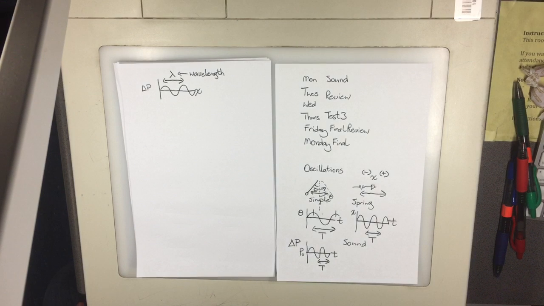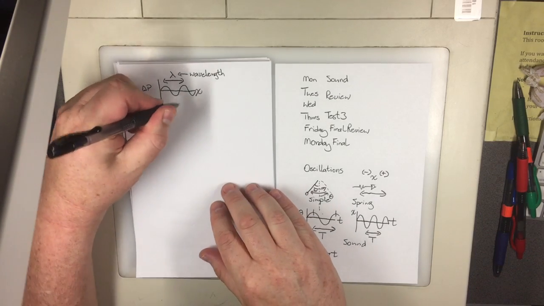And remember that we also have heard of another lambda, and we're going to need to be careful about recognizing when lambda is associated with wavelength and when lambda is associated with linear mass density. So there are 2 lambdas in there. There is a relationship in sound with its wavelength and its frequency.